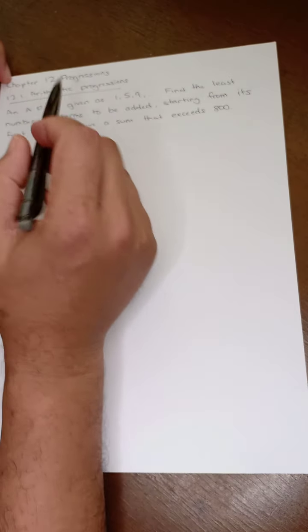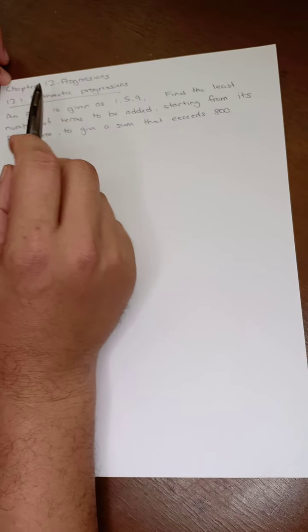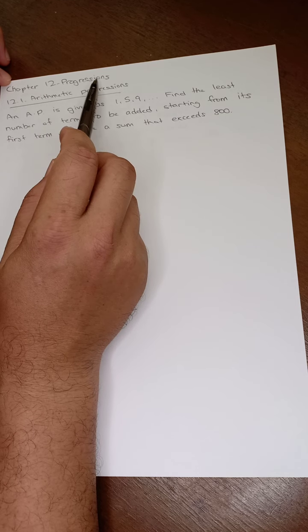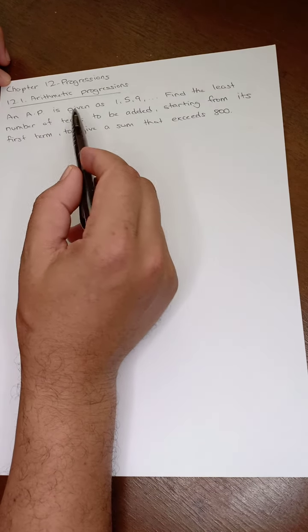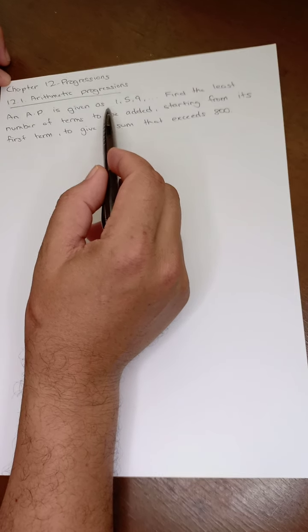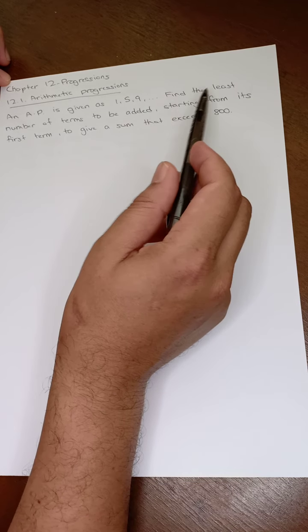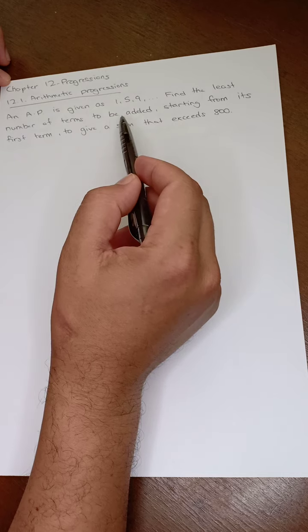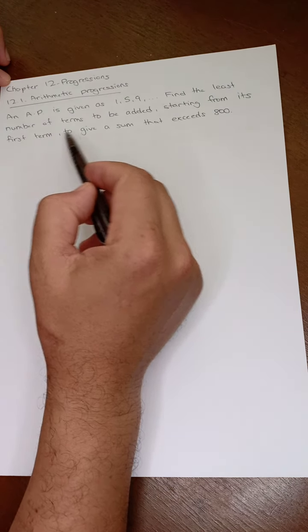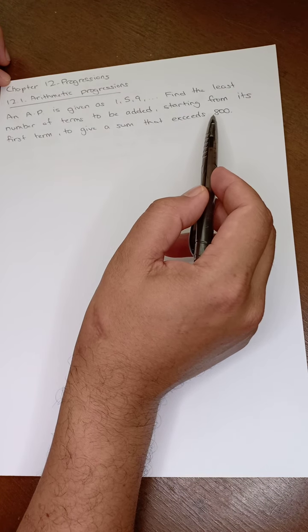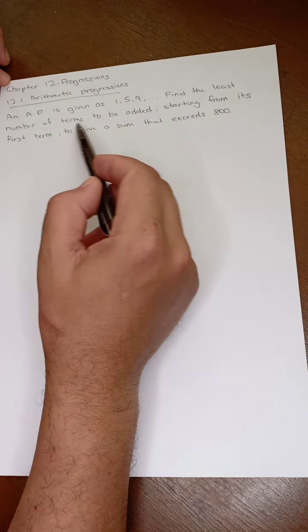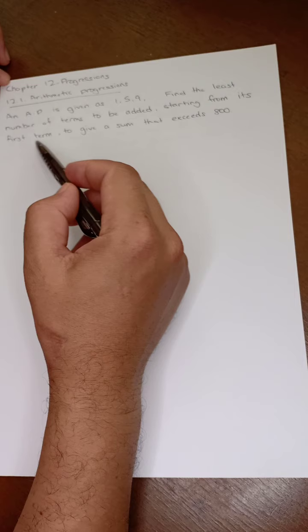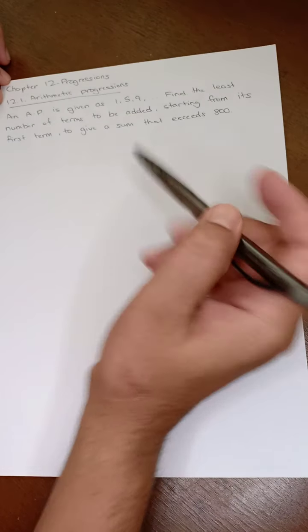In this video, we'll see how to solve some questions regarding chapter 12 progressions, 12.1 arithmetic progressions. An AP is given as 1, 5, 9 and so on. Find the least number of terms to be added starting from its first term to give a sum that exceeds 800. So they want to add the least number of terms from the first term that exceeds 800.